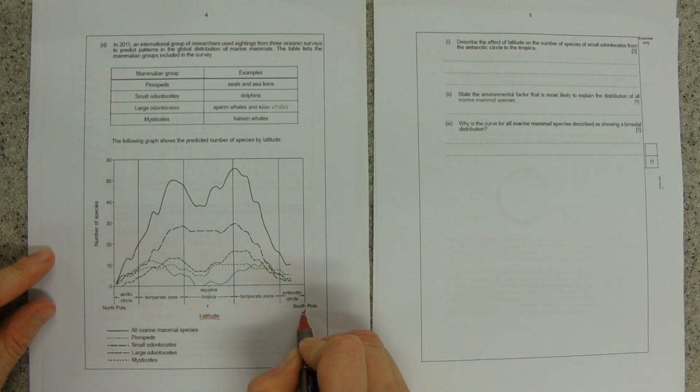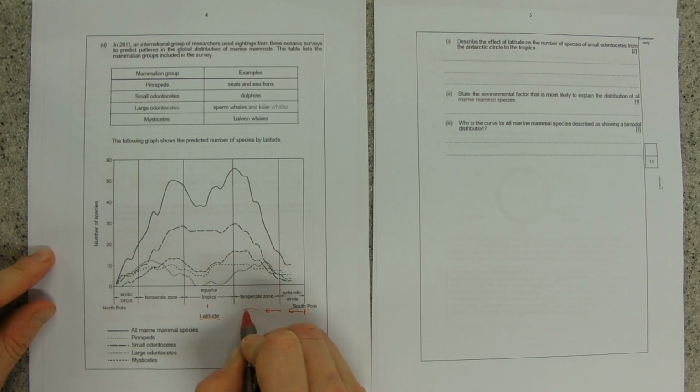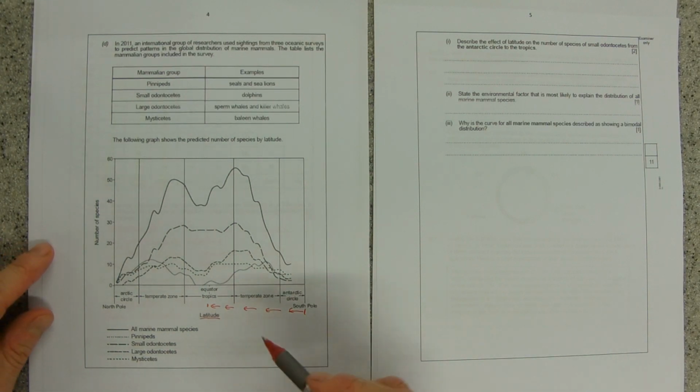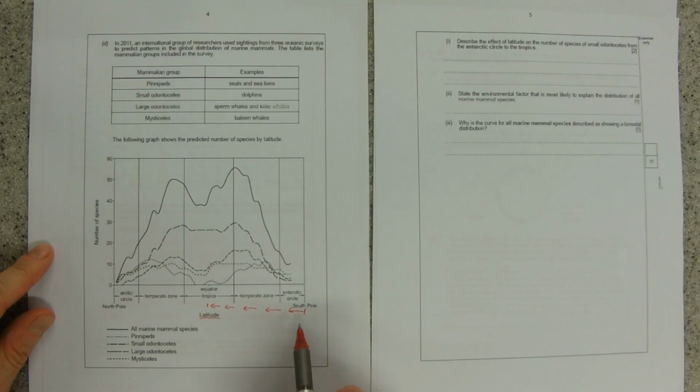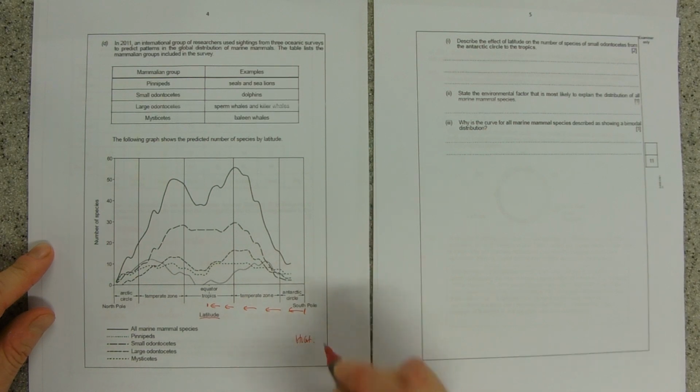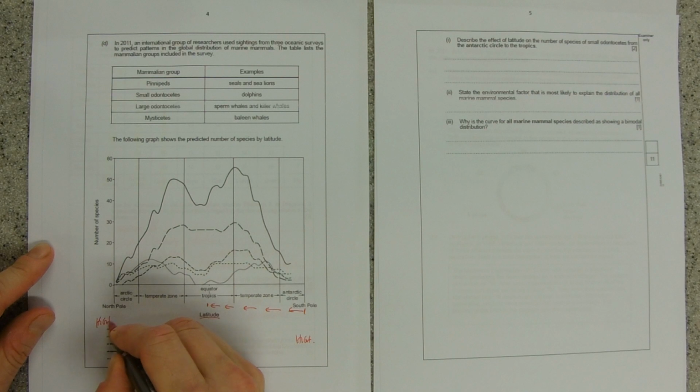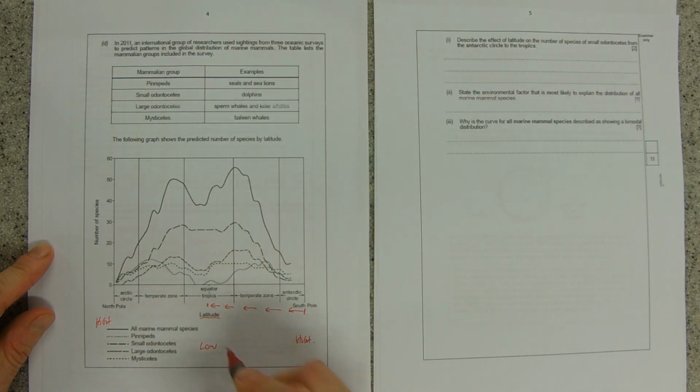So we're going from there to there. Okay, and on this diagram, anything at the poles has a high latitude. So this is high latitude, this also is high latitude across here, and this is low latitude.